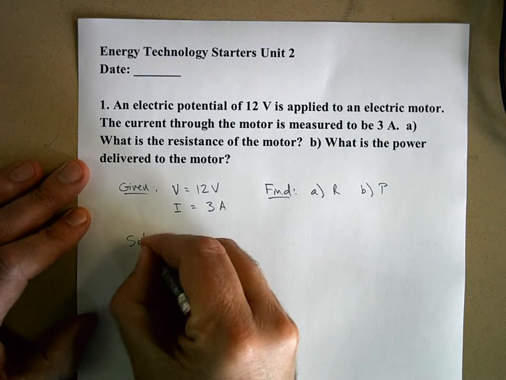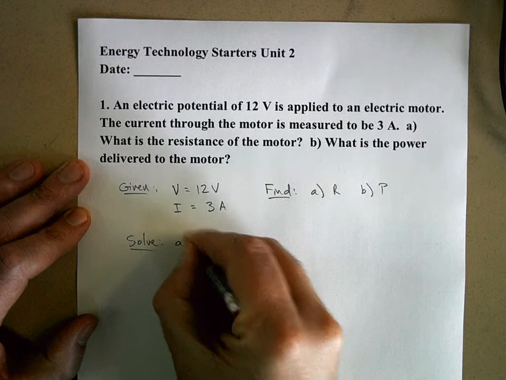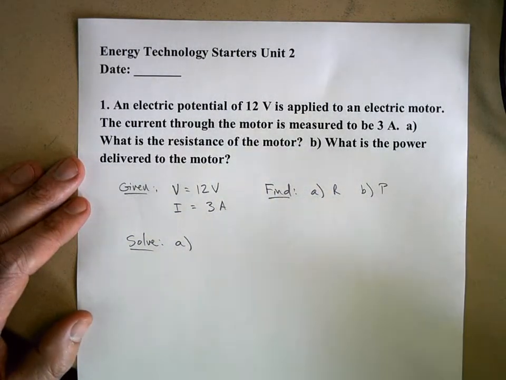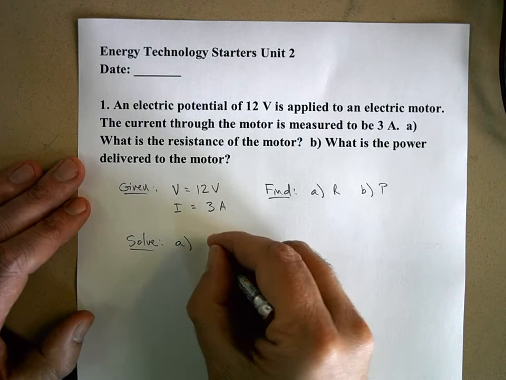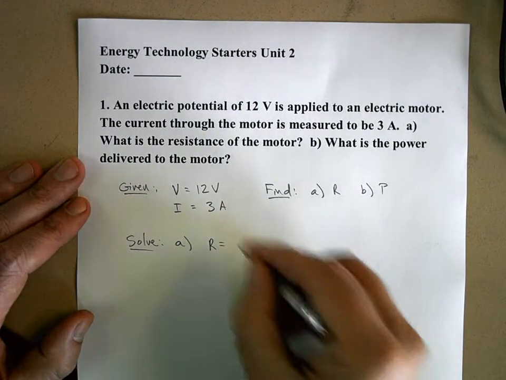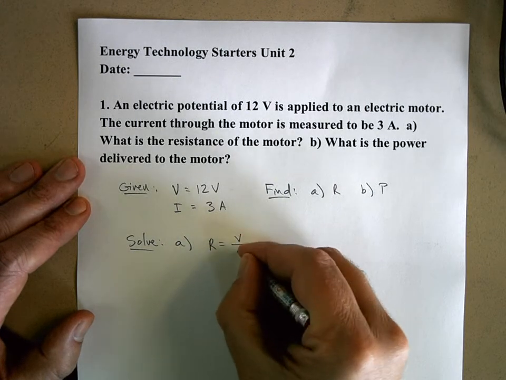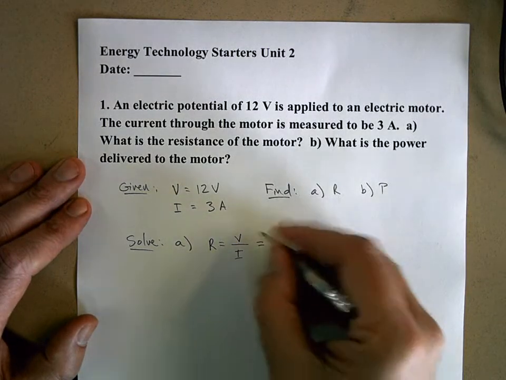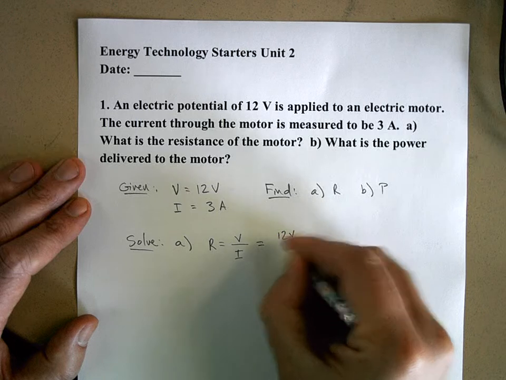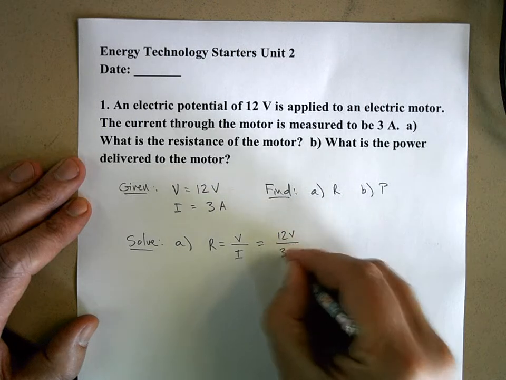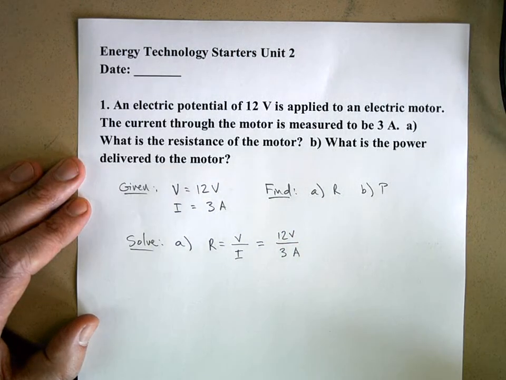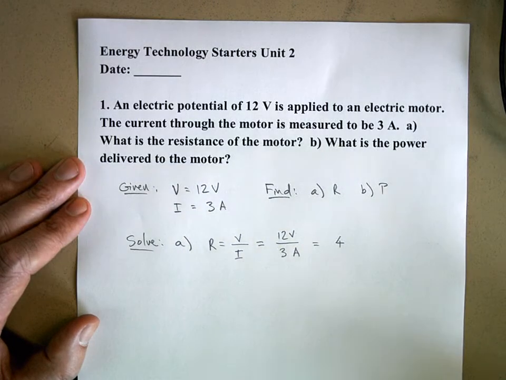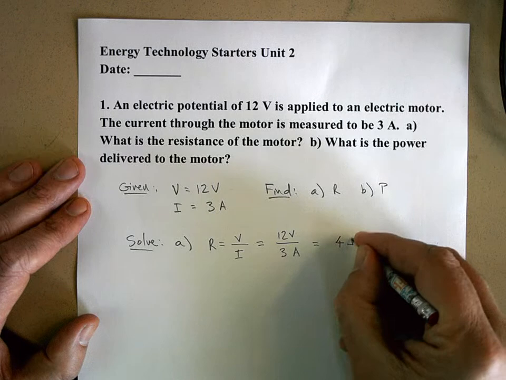So to solve this, for A, what's the relationship between voltage and current and resistance? Well, resistance equals voltage divided by current. That's Ohm's law. So we've got 12 volts divided by 3 amps. What's 12 divided by 3? That's 4. And what's a volt per amp? It's an ohm.